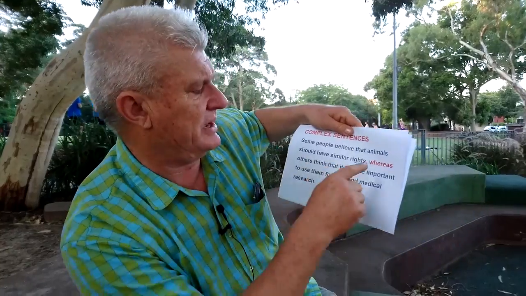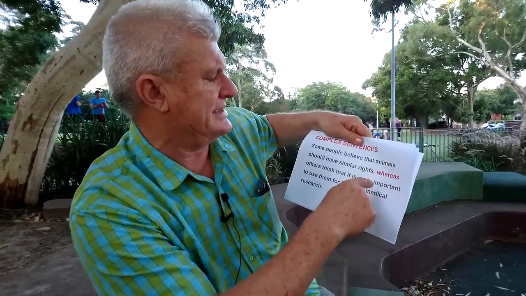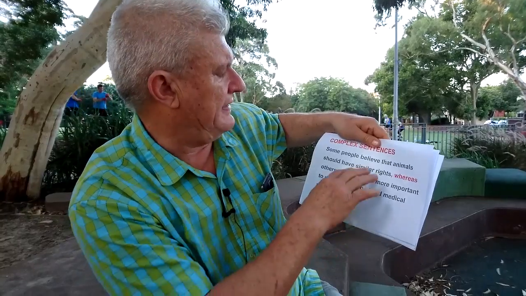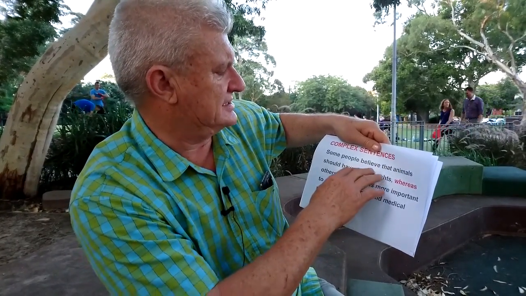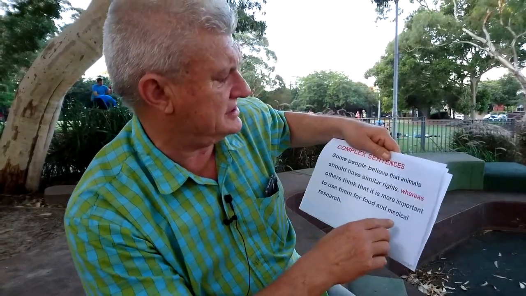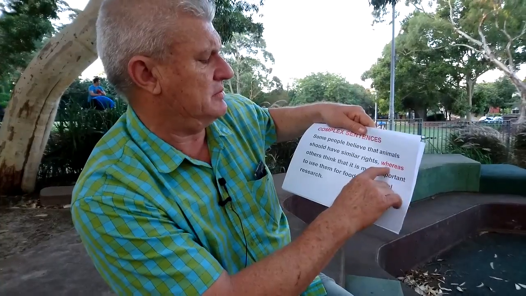Two distinctly different ideas linked by this nice word here, whereas. And that bridges the two separate ideas. Each could be a sentence in itself. However, by using a comma here and then the linking word, comma, whereas, we can add the second idea and it's still one sentence. So really important to learn how to use complex sentences if you wish to get better than 6.5 for your writing. Let's have a look at another, shall we?